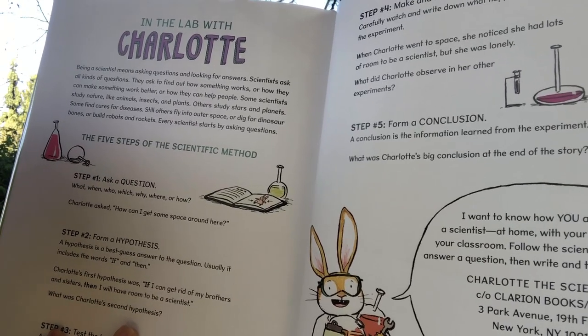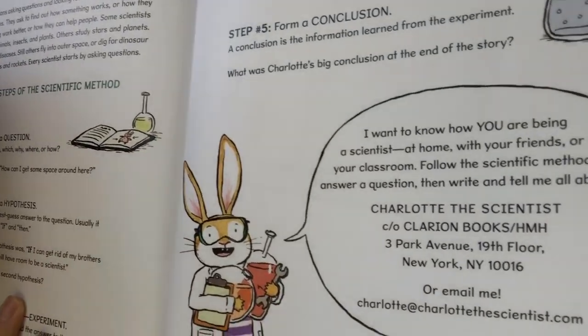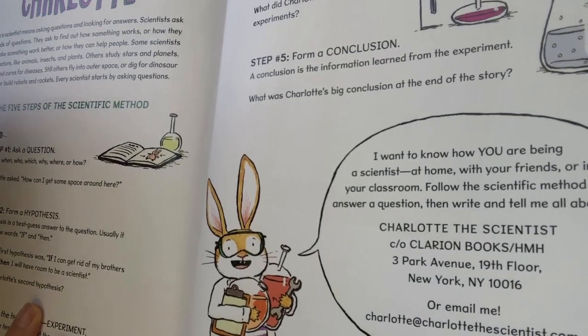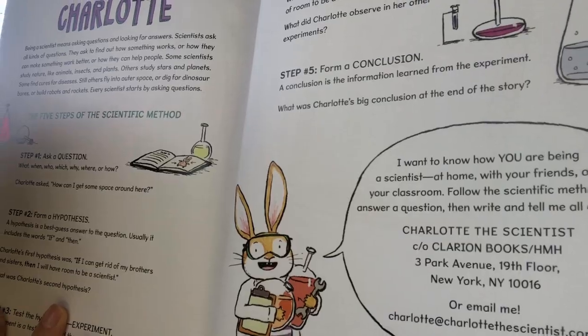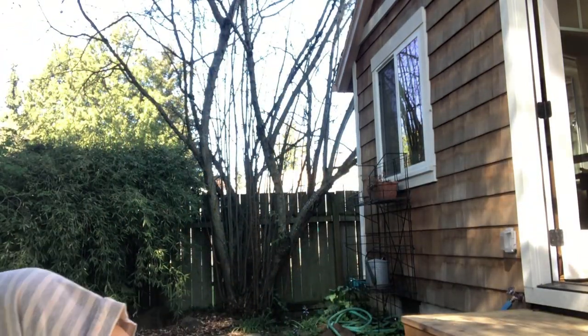Follow the scientific method to answer a question. Then write and tell me about it. And here's the address to send your letters to. Or you can email them to Charlotte at charlottethescientist.com. So this is the first in our series of books about Charlotte the Scientist, and there's a second one that I have. Let me grab it here.